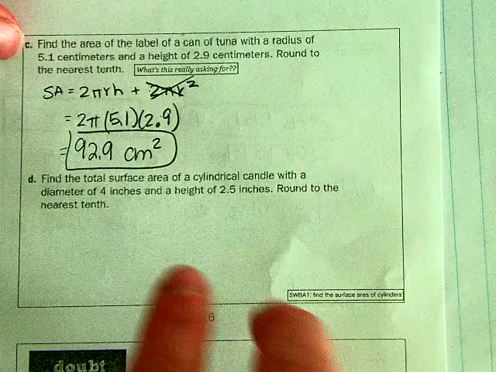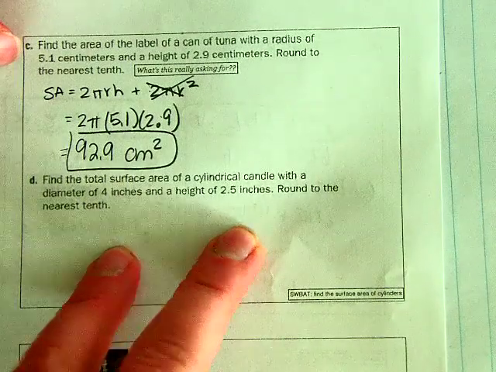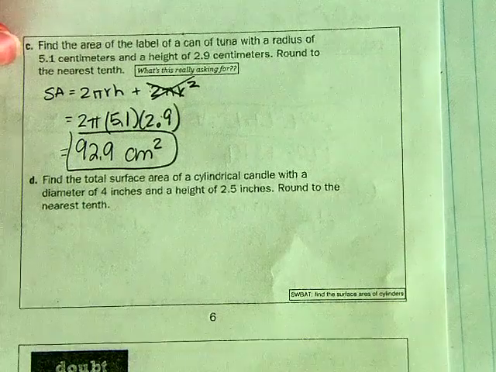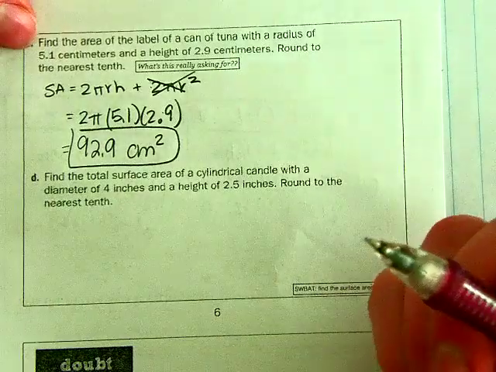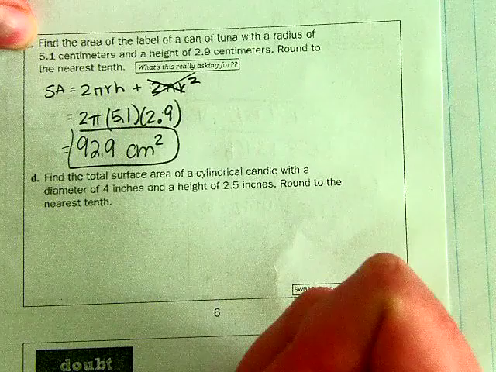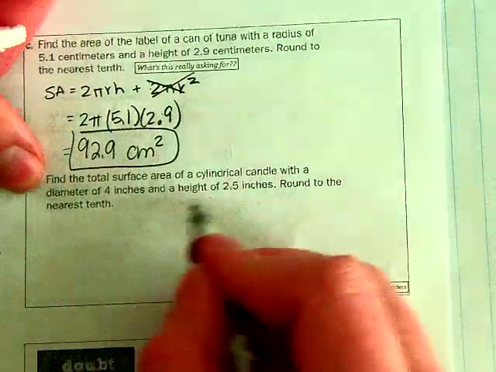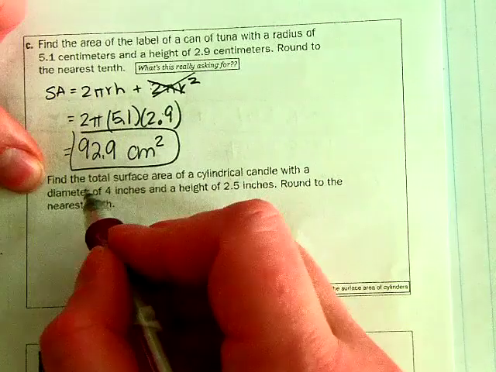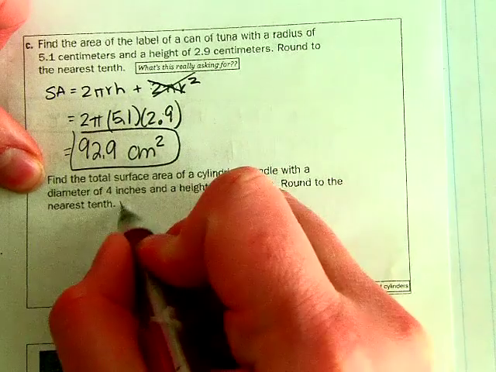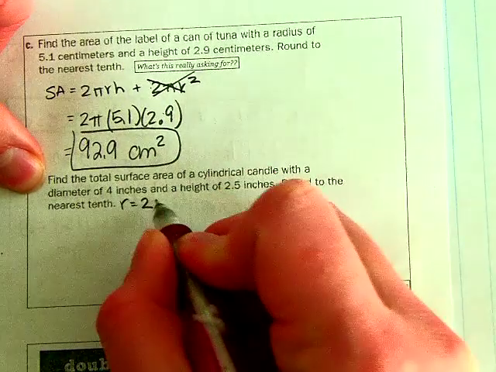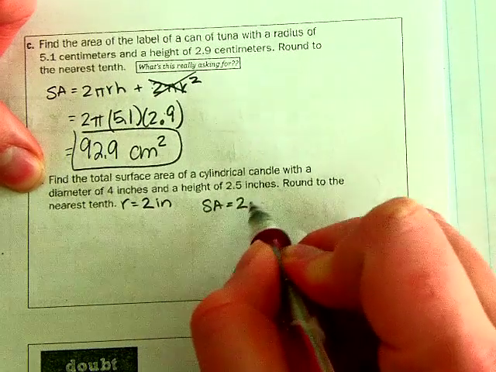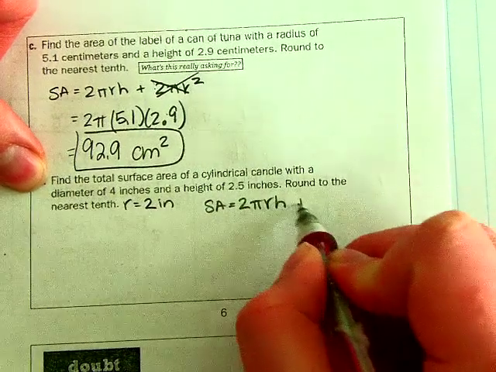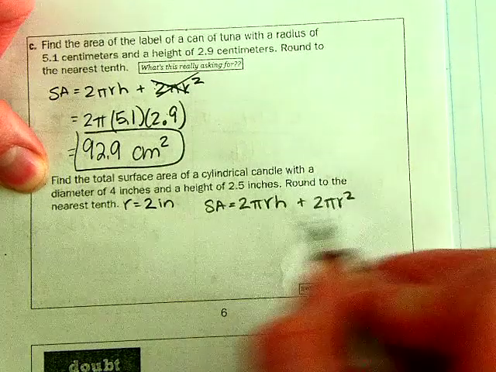So let's practice this one without a picture to make sure we have everything we need, and I think then we'll just read the directions for the next one. Just find the total surface area of a cylindrical candle with a diameter of 4 inches and a height of 2.5. Well, that diameter is an issue, so we need to do radius. Find that, and then our formula does say total surface area, so 2 pi rh plus 2 pi r squared.